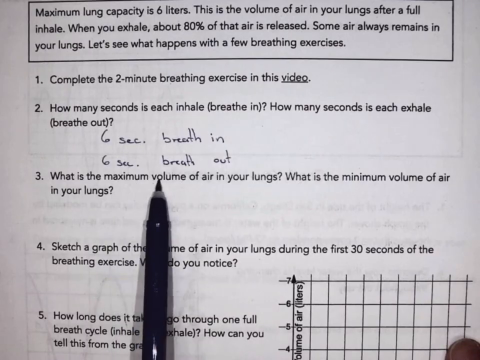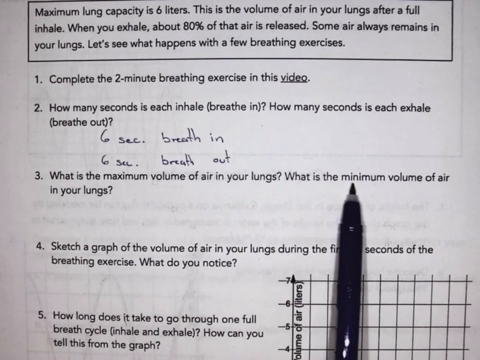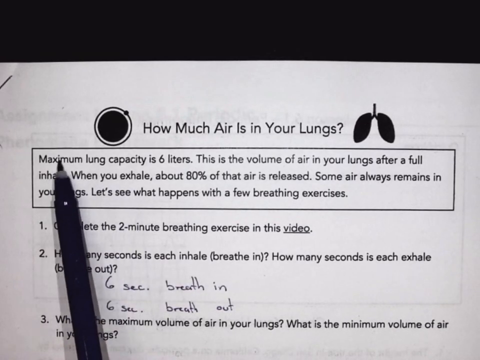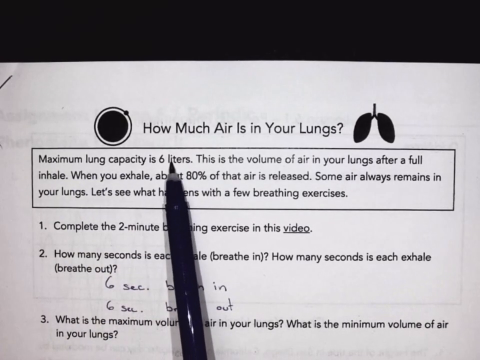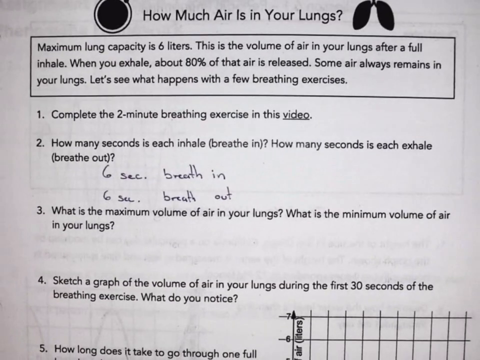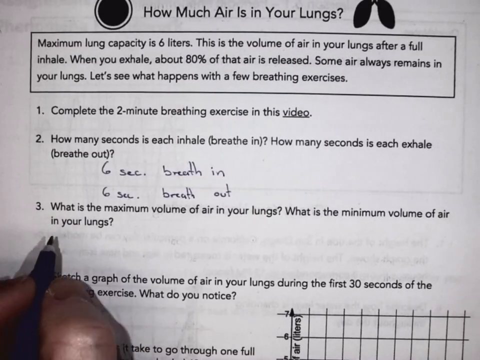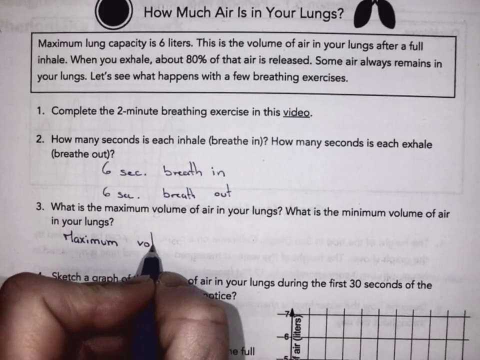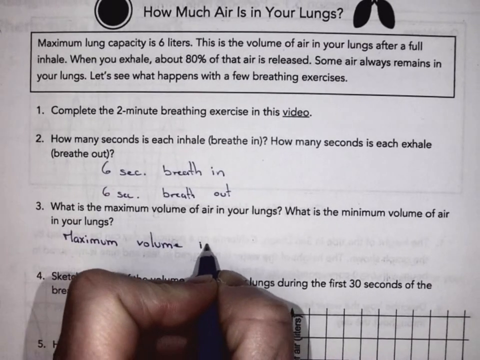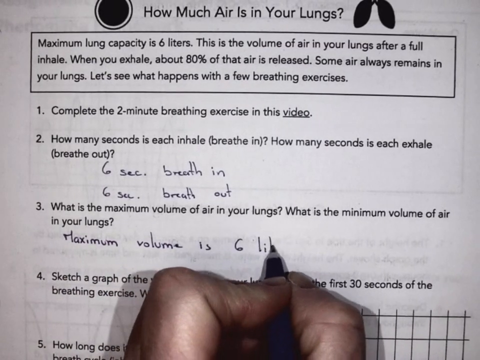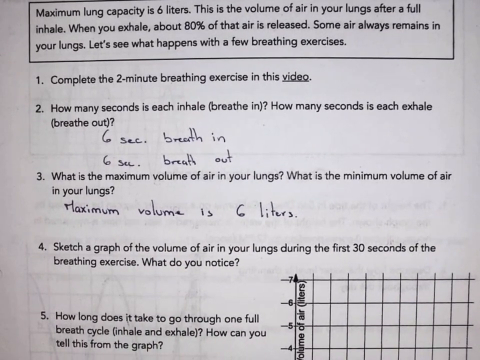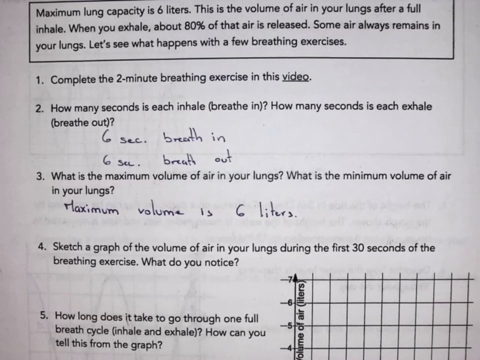What is the maximum volume of air in your lungs? What is the minimum volume of air in your lungs? We are told that the maximum lung capacity is 6 liters. So when I breathe in for 6 seconds and fill my lungs completely, the maximum volume is 6 liters. And again, that's for an average adult. Obviously, we're all going to have some differences in that.